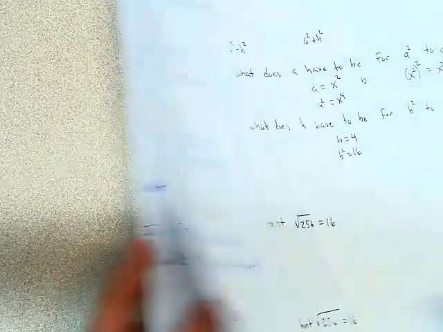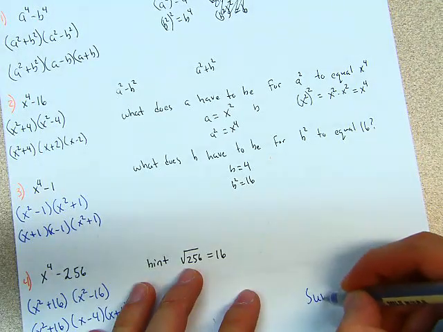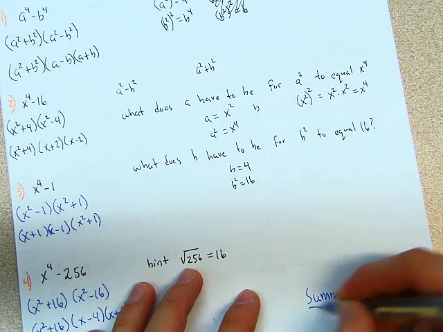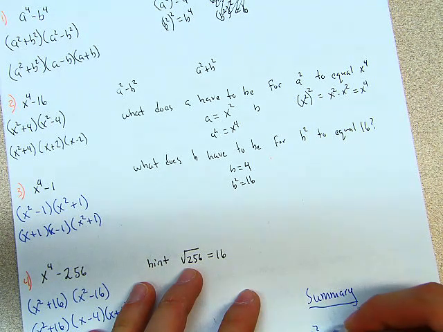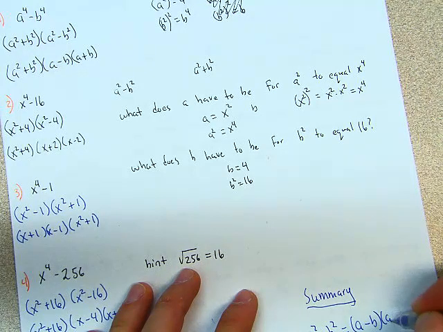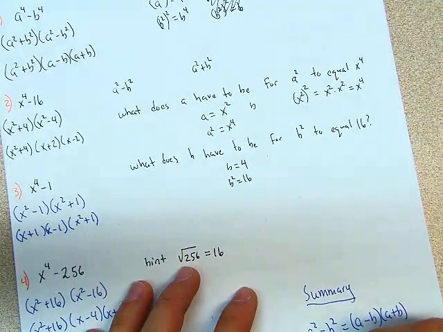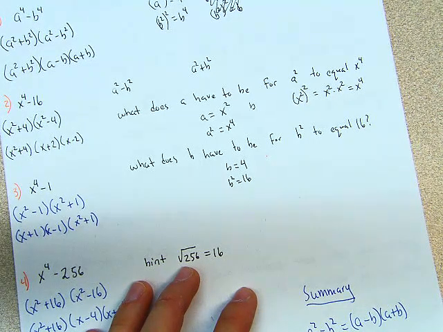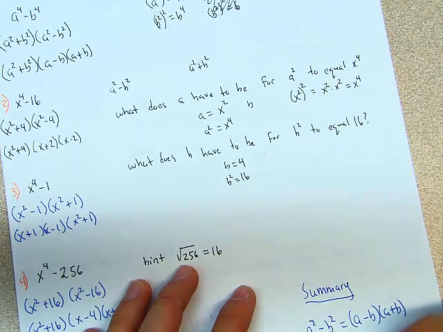That's it. Any questions? Yeah. So just a summary. a squared minus b squared is equal to a minus b, a plus b, and a squared plus b squared is just prime. Cannot factor.